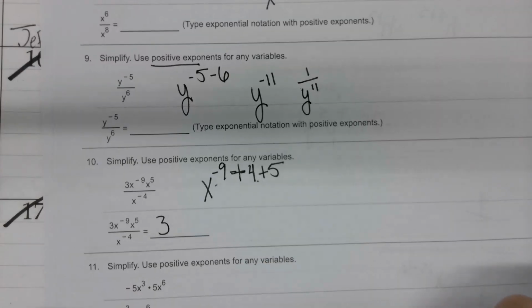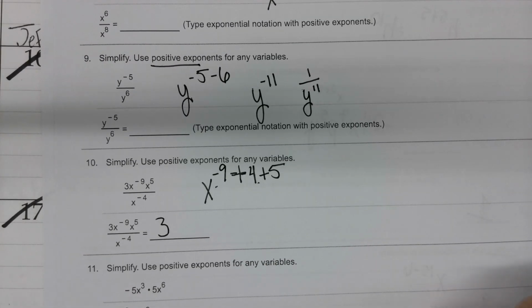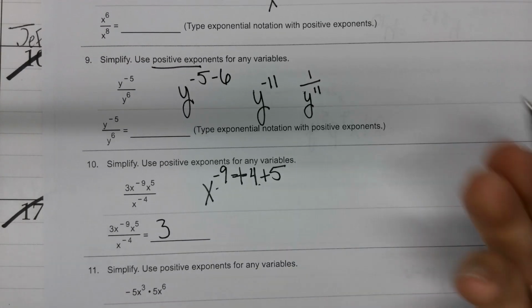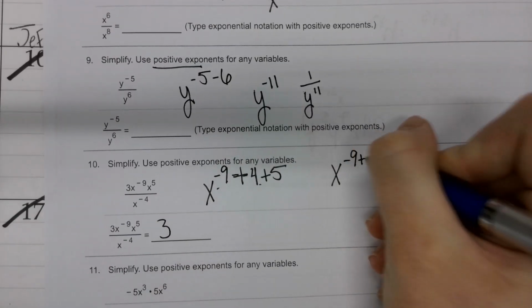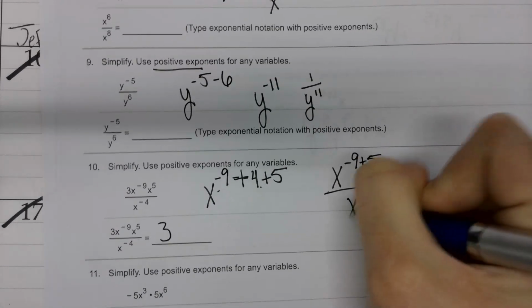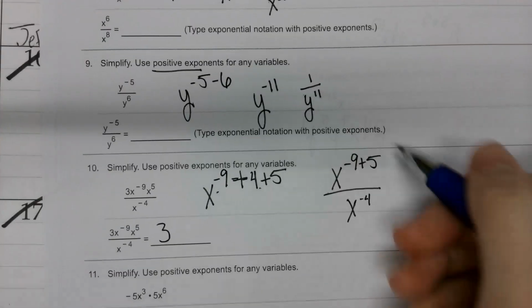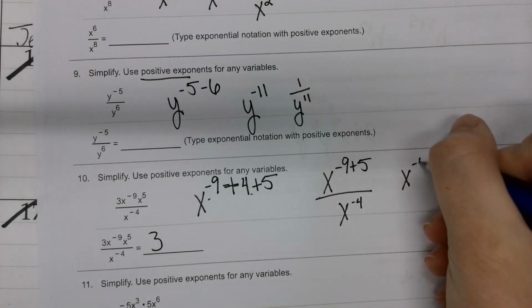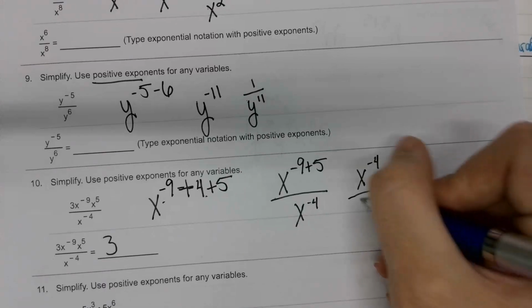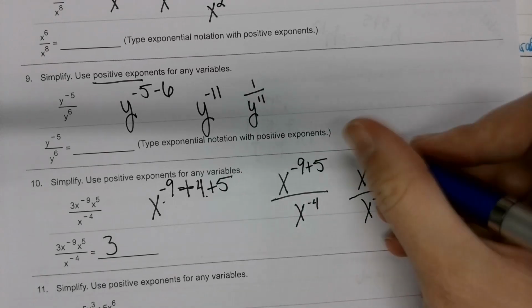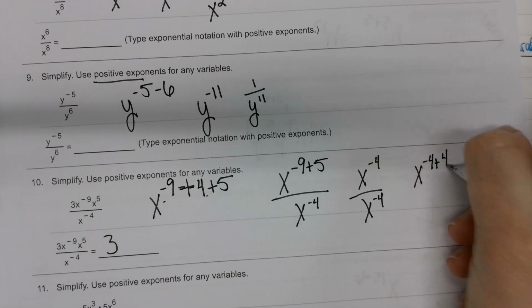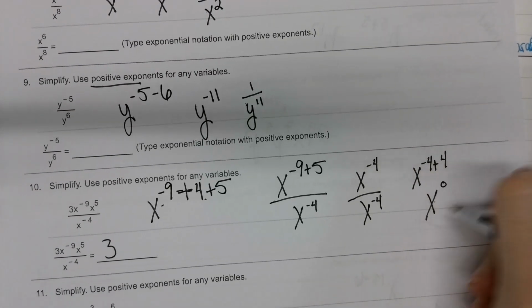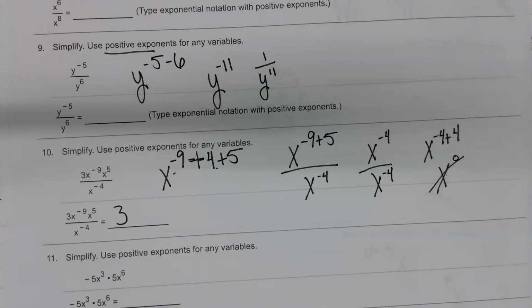Negative 9 plus 4 would be negative 5, plus 5 would be 0, or we could have x to the negative 9 plus 5 and leave it x over x to the negative 4. And negative 9 plus 5 would be x to the negative 4 over x to the negative 4, and then we'd have x, negative 4 subtract negative 4, which would be x to the 0 power. So it's going to be 1. So our only answer is actually going to be just that 3.